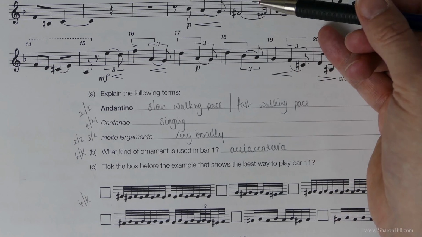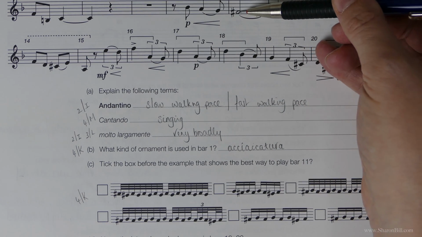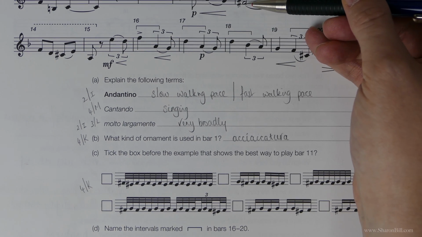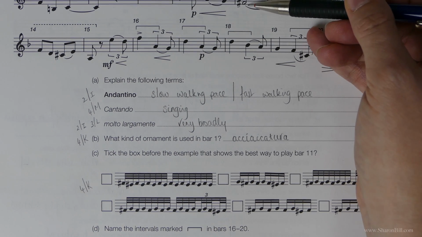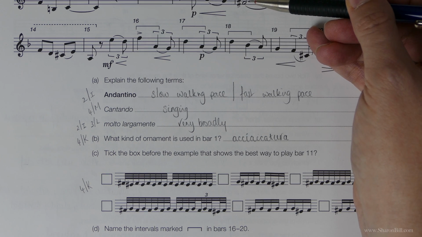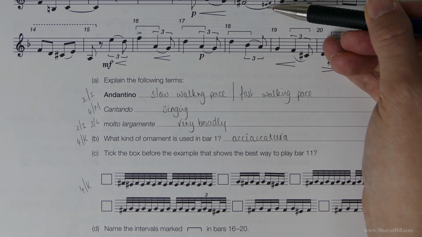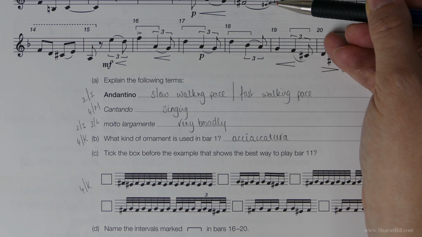So bar 11 is a trill that starts on an F sharp. So we need to have an F sharp that's alternating up to a G sharp, and then we've got this little turn at the end, so we need to make sure we include E sharp to F sharp, and that should also be represented as well.